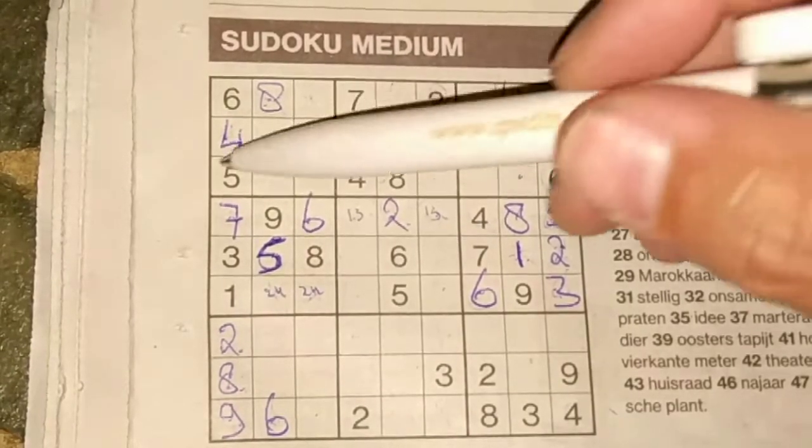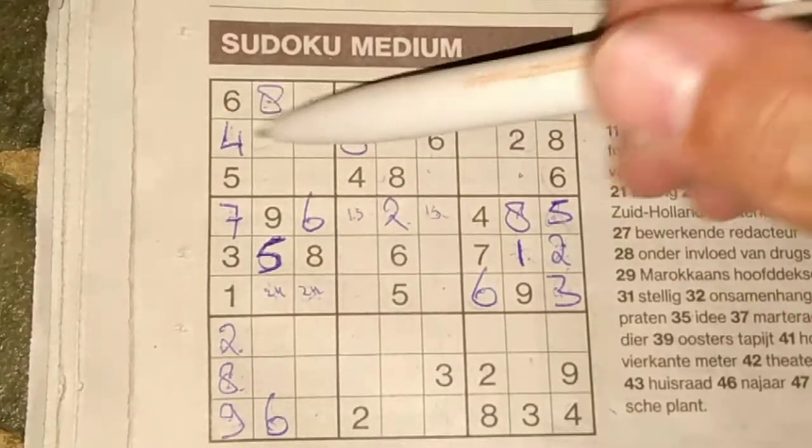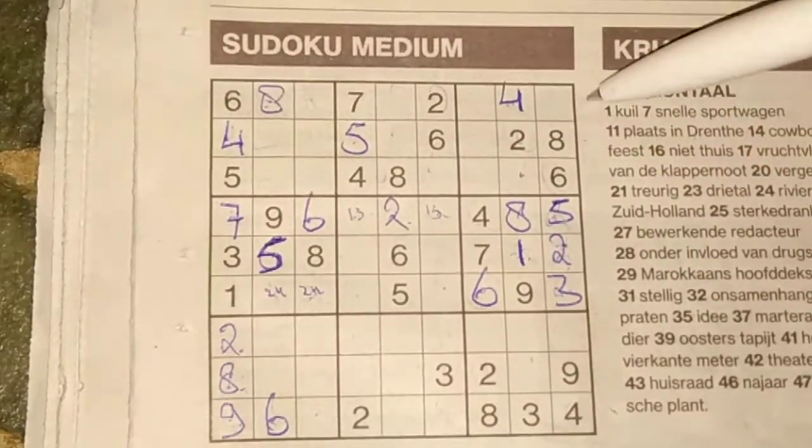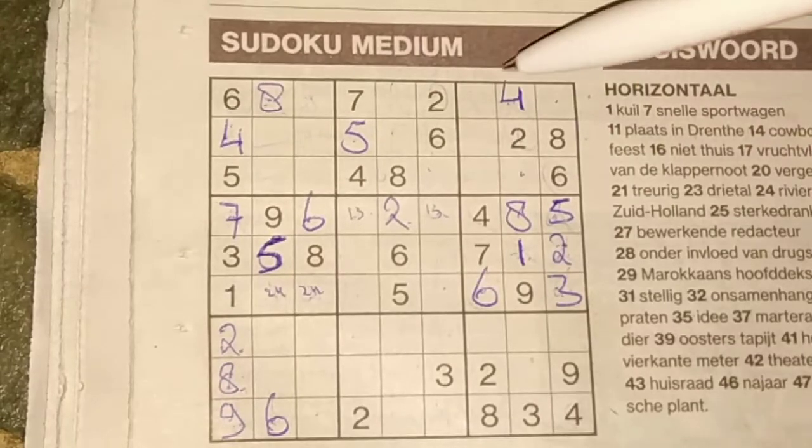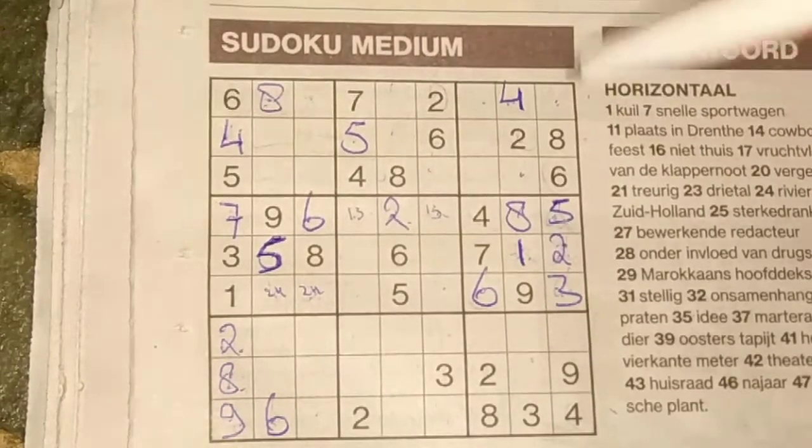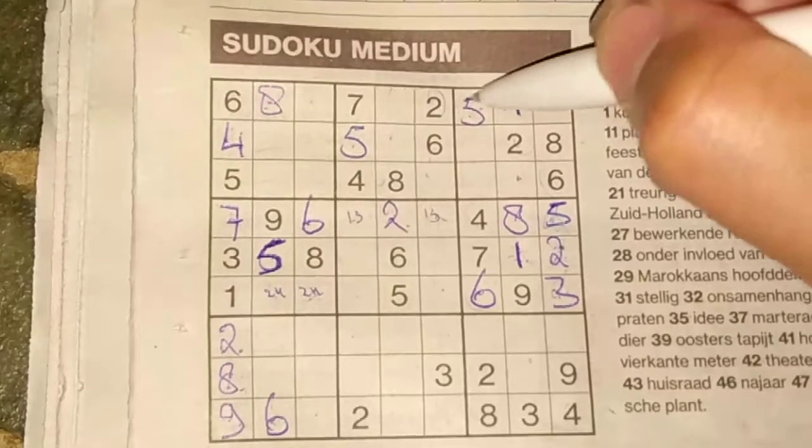5 in the third row, 5 in the second row. So in the first row, the only two places for the 5 are here or there. I see here 5. No 5 there. 5 should be here.